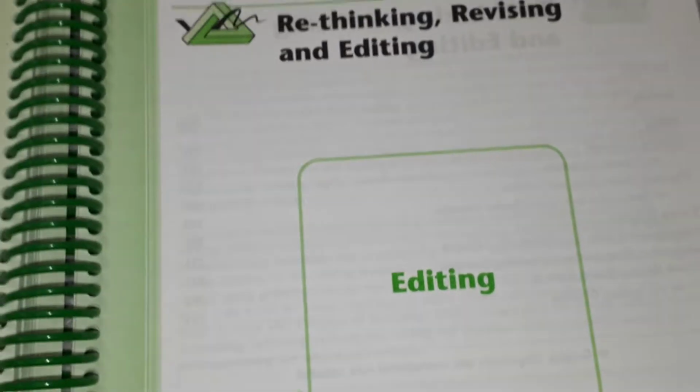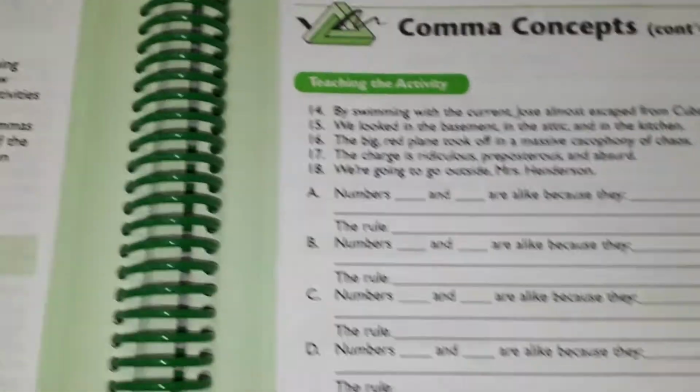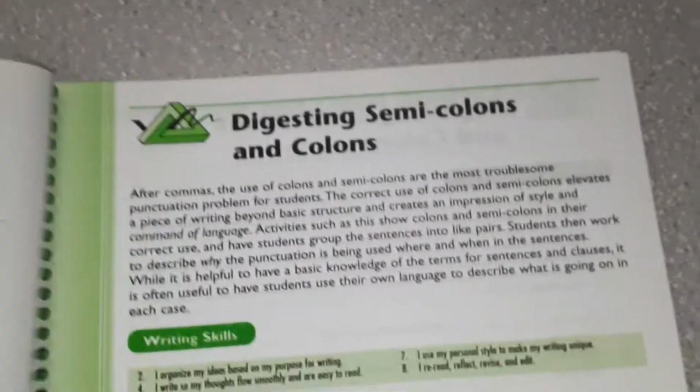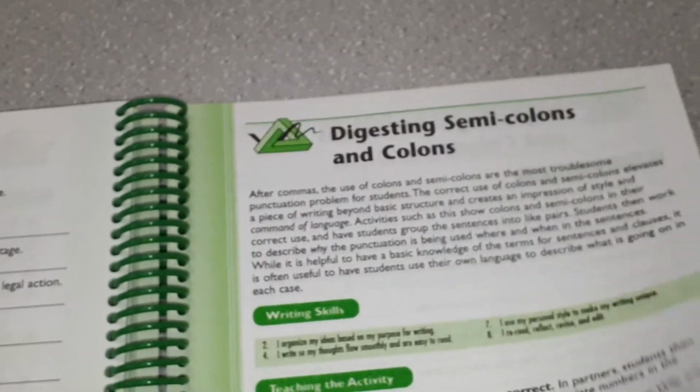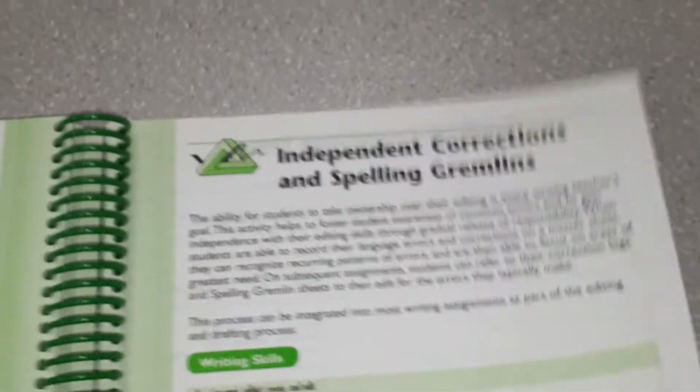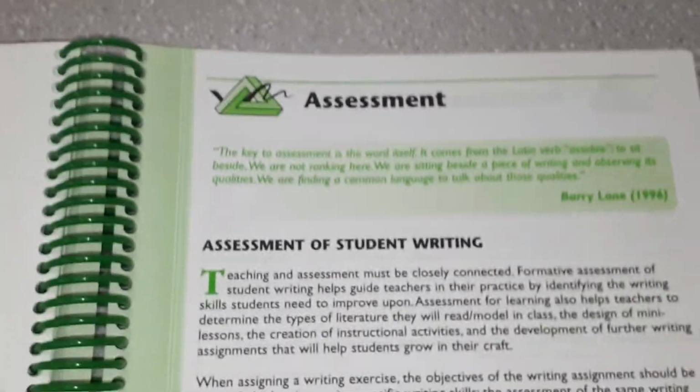262, sentence machine writing frame, rethinking and editing, comma concepts continued, digest semicolons, etc. Let's skip forward quickly. This video is going to be too long if I don't.